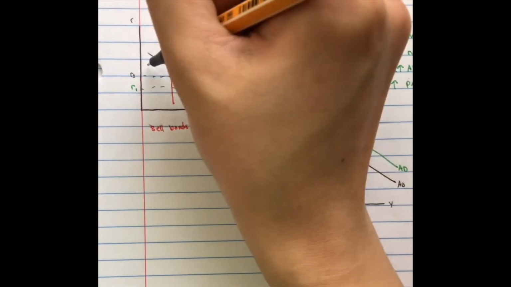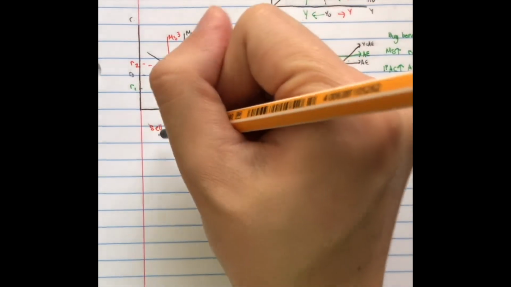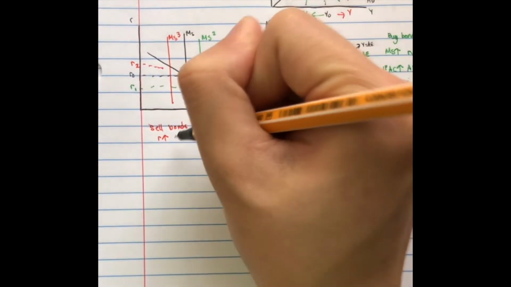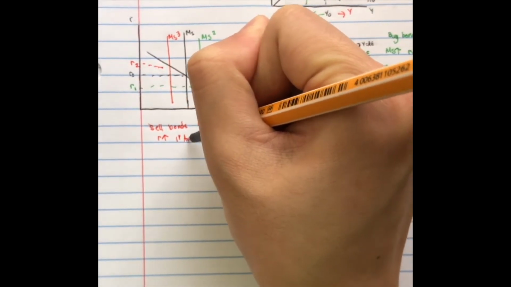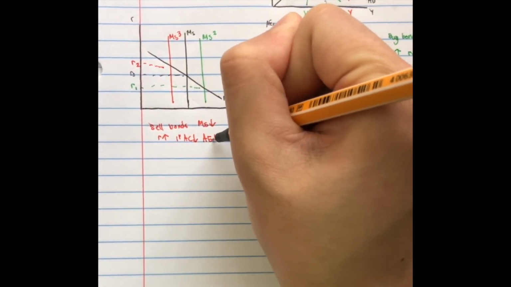Money supply 3. Notice here, this is R2. And so the interest rate is going to increase, leading to a decrease in the planned investment and autonomous consumption, overall leading to a decrease in the aggregate expenditures.